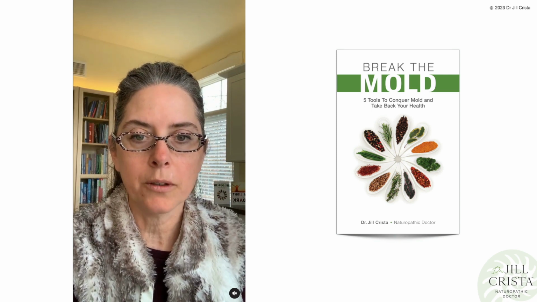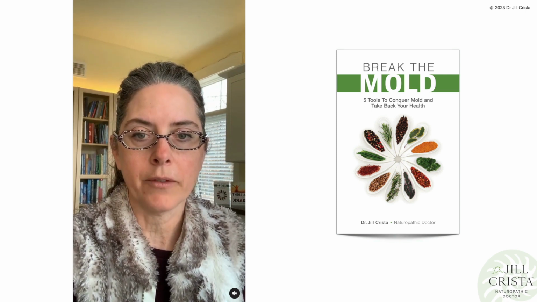Have I noticed swollen tongue with mold? Yes. Also with dental infections.